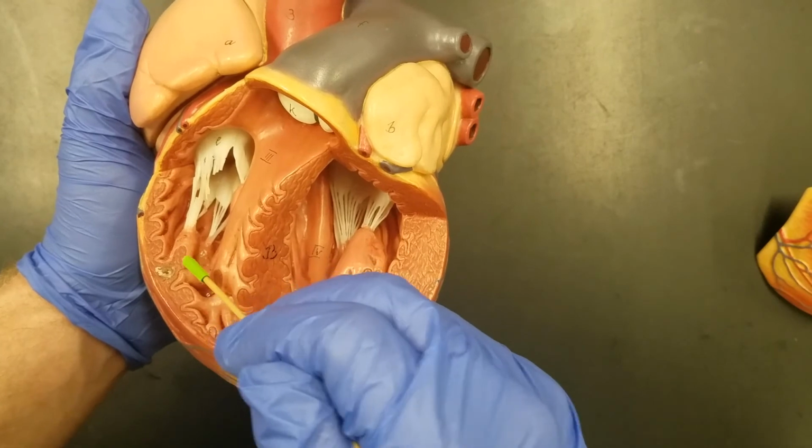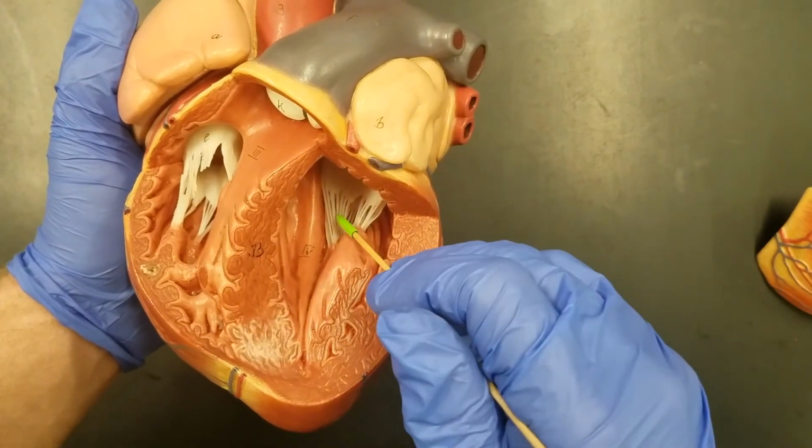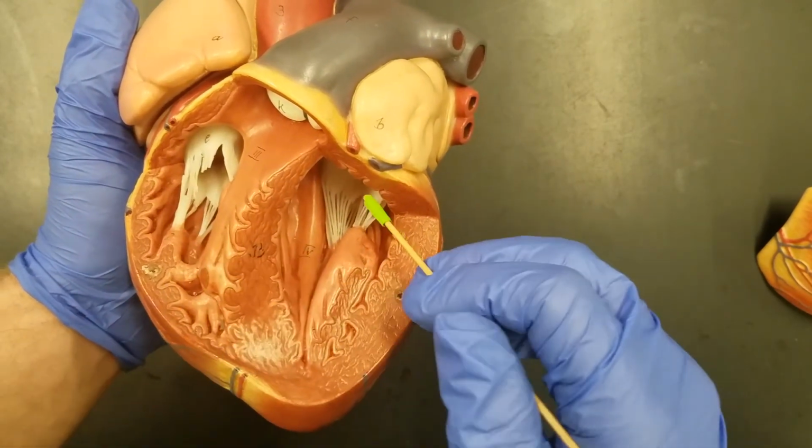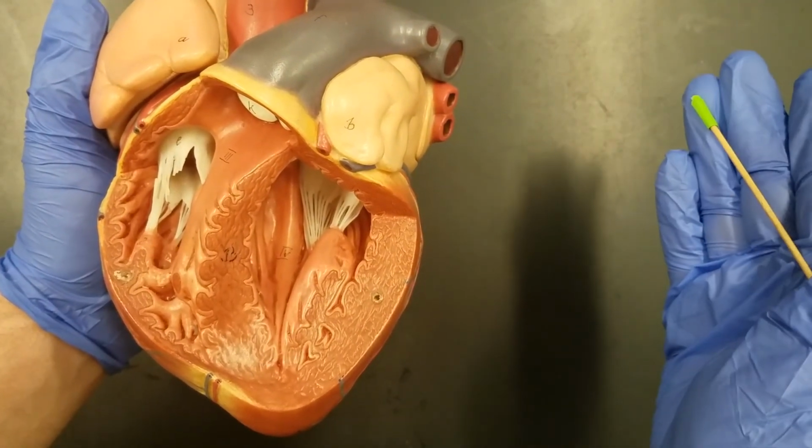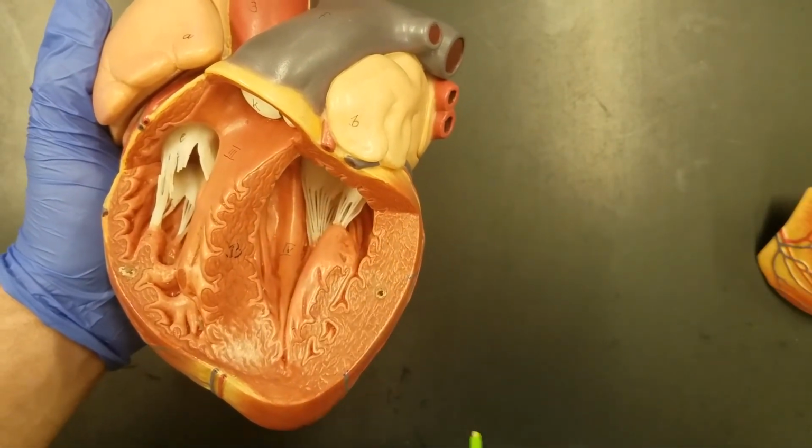The papillary muscles contract, pulling on these chordae tendineae. That's what prevents our mitral and tricuspid valves from turning inside out as the pressure in the ventricle increases.